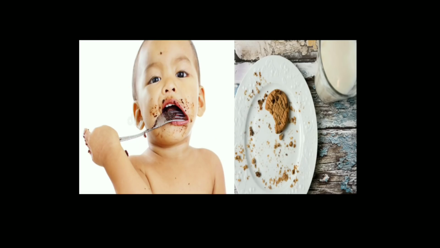What about if you see an empty plate of cookies and then you see a toddler with crumbs on his face? You can give a conclusion that he ate the cookies even though you did not see him do it, right? In the text, first you have to read the passage because that's where the clues are.